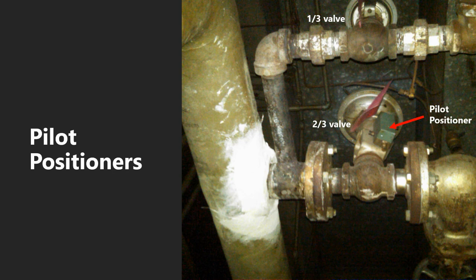The smaller sized 1/3 valve provides for good modulation control at the lower loads, while the larger size 2/3 valve provides higher volume and better control under higher system loads. The pilot positioner is used to shift the spring range of the larger valve, so it opens only after the 1/3 valve has fully stroked open.